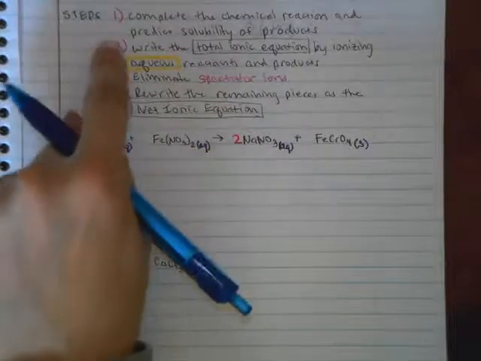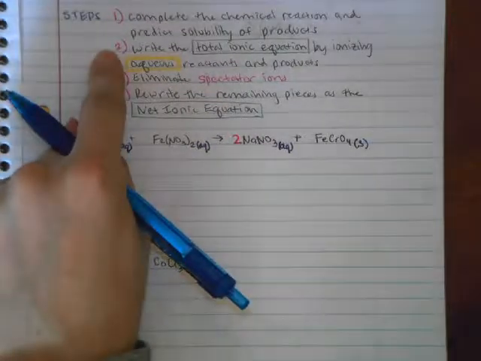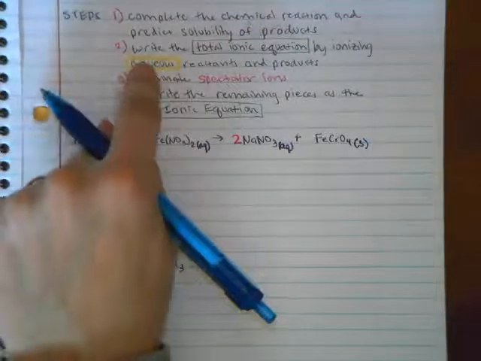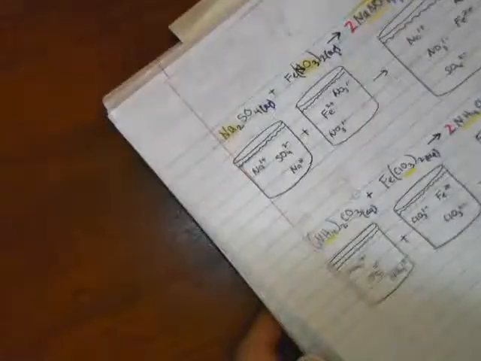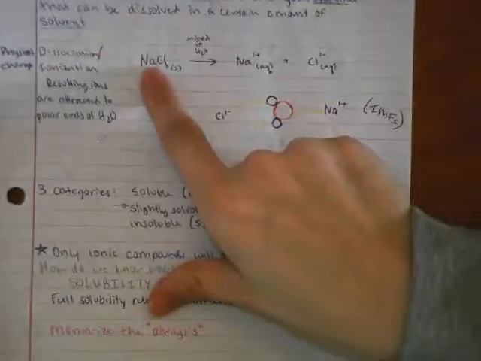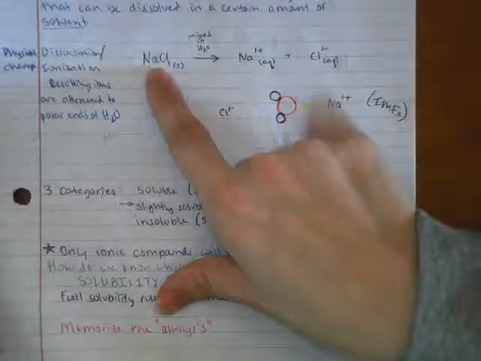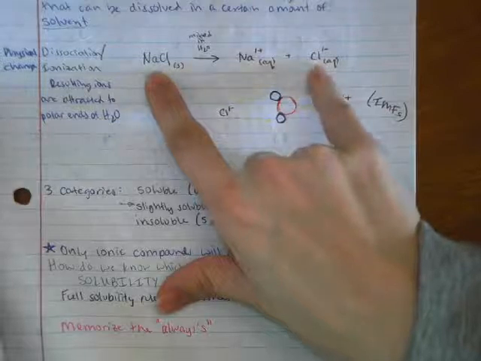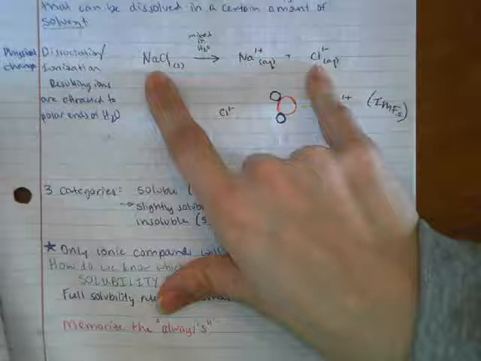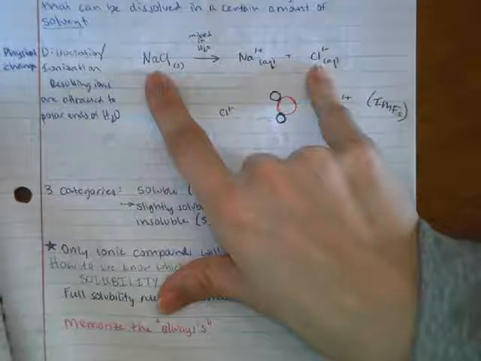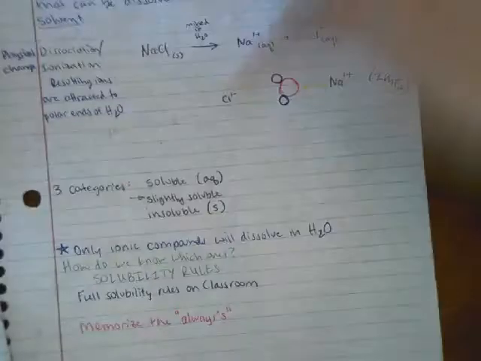Next, we need to write the total ionic equation by ionizing aqueous reactants and products. We talked about ionizing in our notes previously. Ionization, remember, is just when a compound breaks down into its ions. This is a physical change. It is not chemical. It is reversible. Okay, so all I'm going to do is separate ions, keeping in mind and keeping track of quantities of ions.